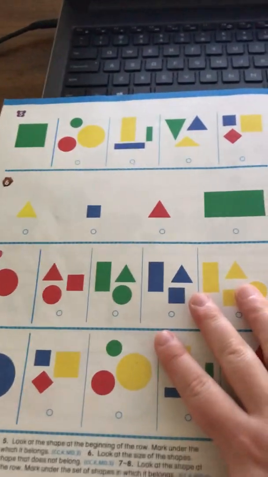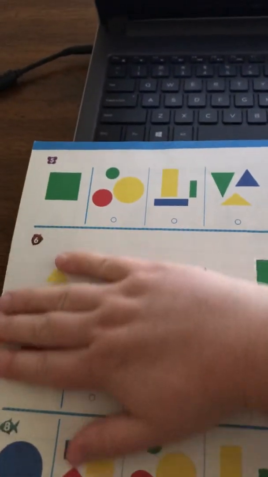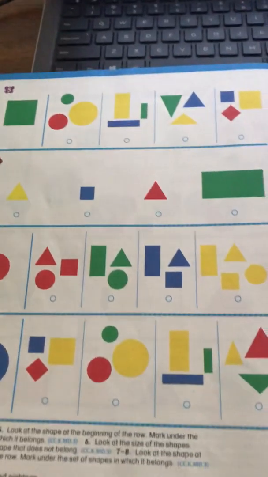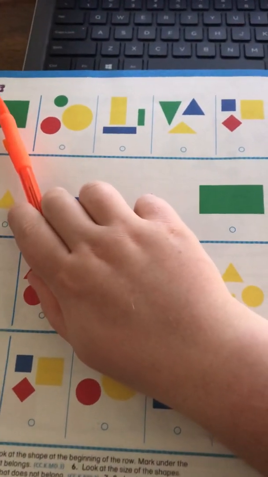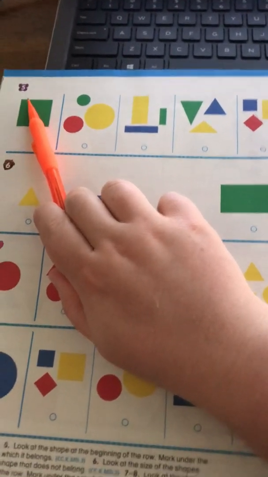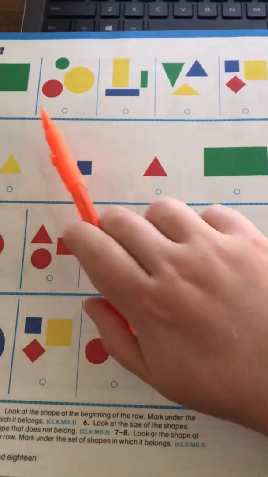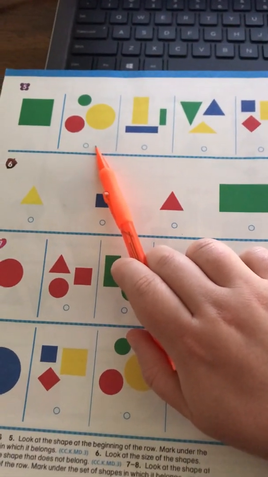Let's turn to page 518. Here we go. There's a lot happening on this page. Don't get overwhelmed. You can take a piece of paper and cover the other problems that we're not working on to help you focus. Let's look at problem number 5. Look at the shape at the beginning of the row. Mark under the set in which the shape belongs.